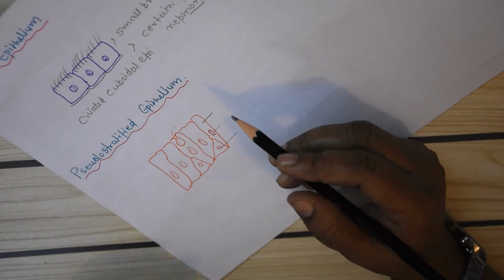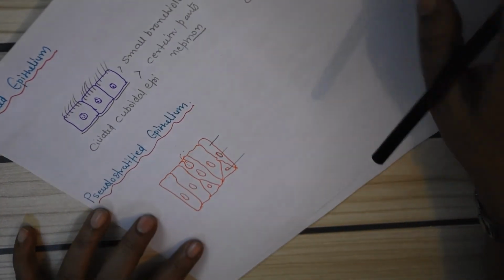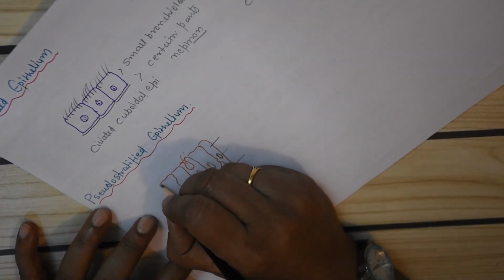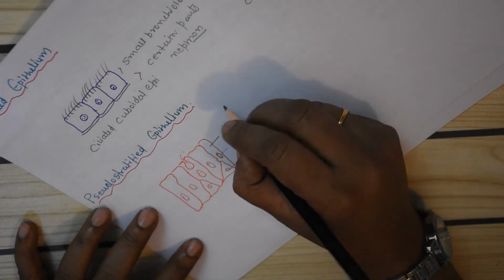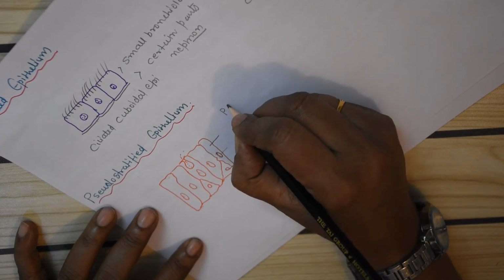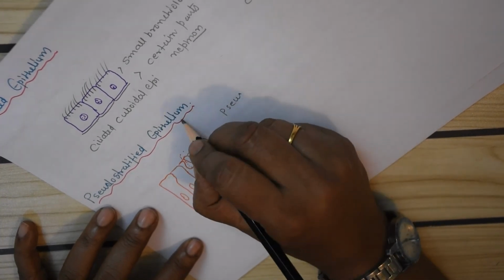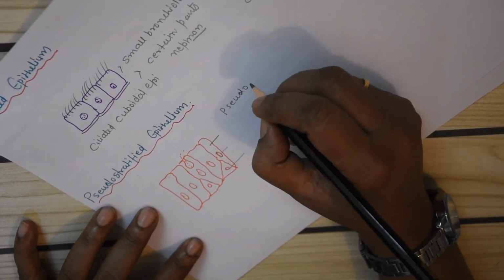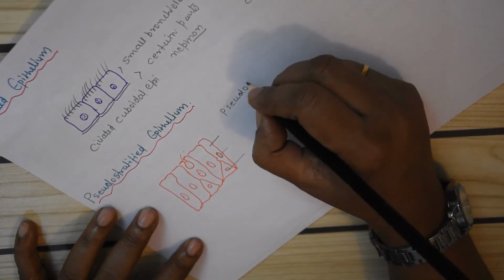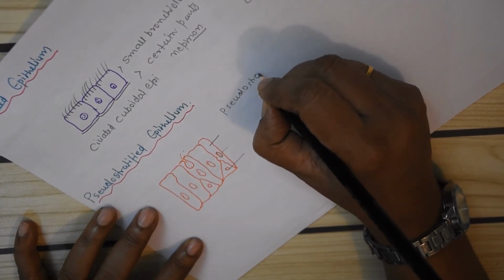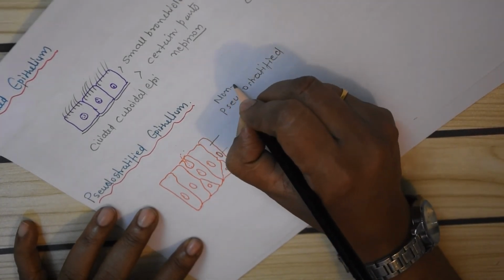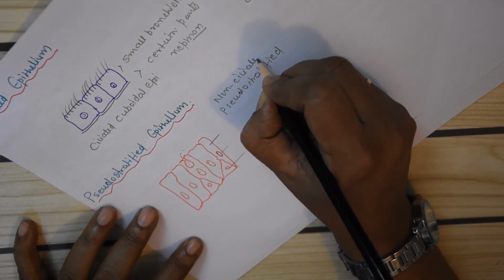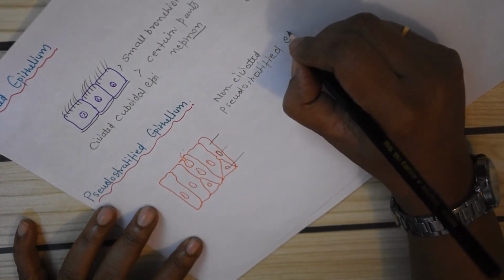Pseudo-stratified epithelium is of two types. Here you can see there is no cilia, so this is simple pseudo-stratified epithelium, or non-ciliated epithelium.